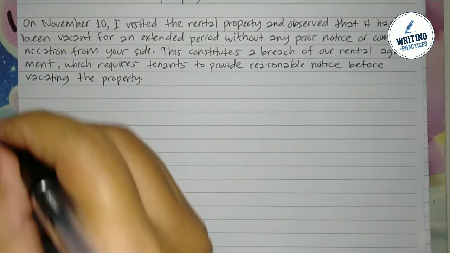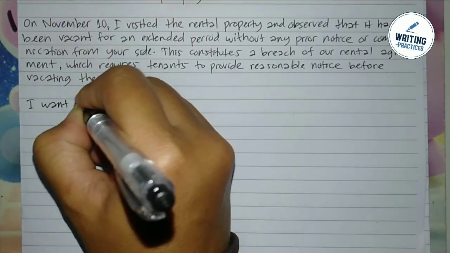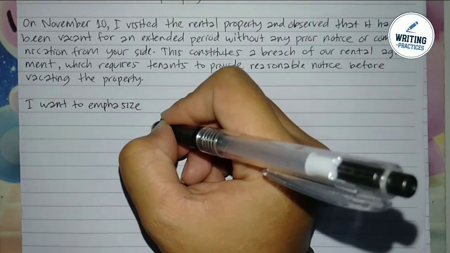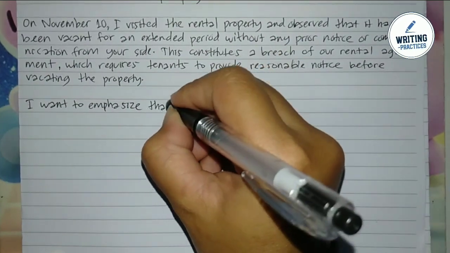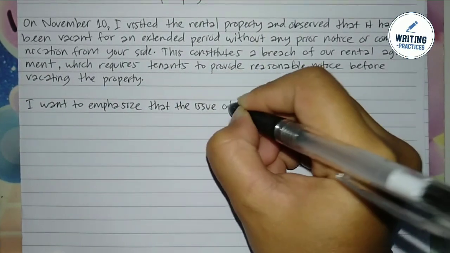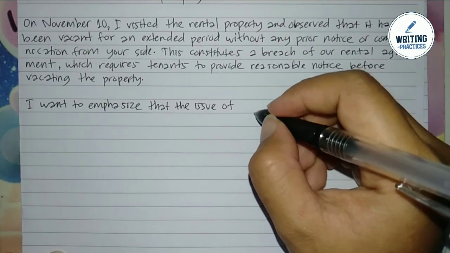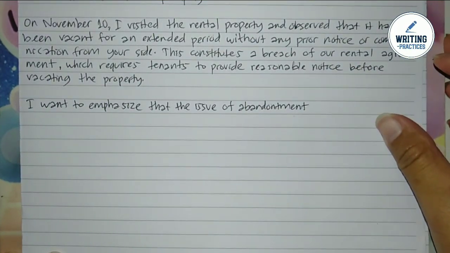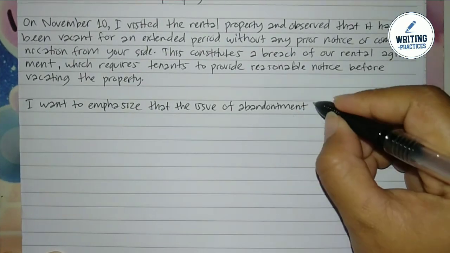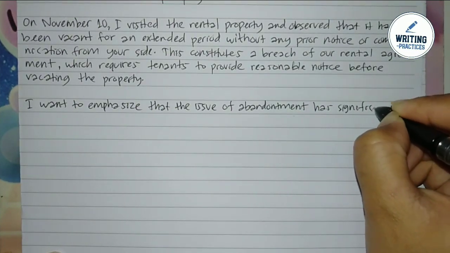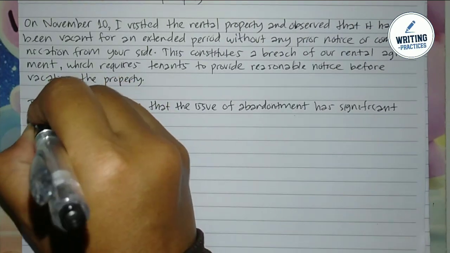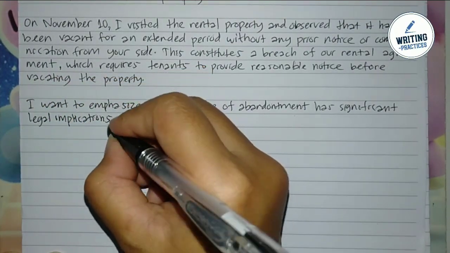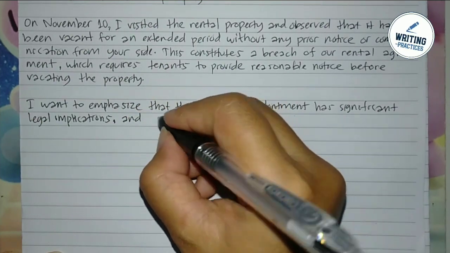In the third paragraph, it is where you talk about legal implications. Yes, do not hesitate to mention any legal consequences or obligations associated with the abandonment issue. If you don't know what to write, you may simply copy this: I want to emphasize that the issue of abandonment has significant legal implications.